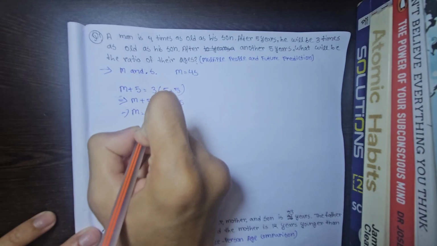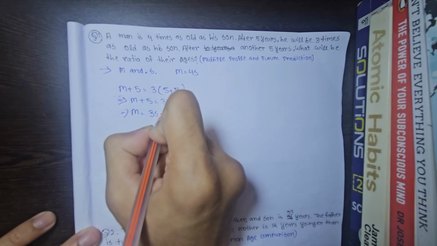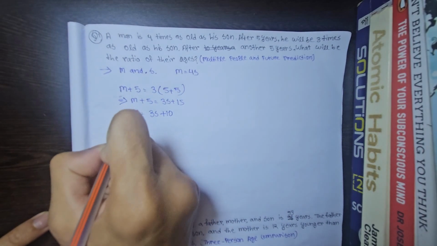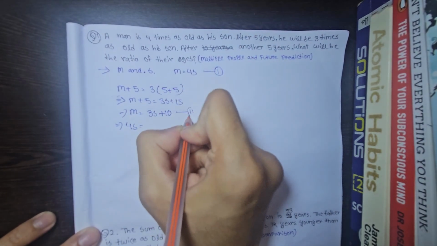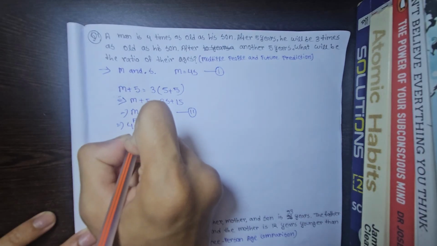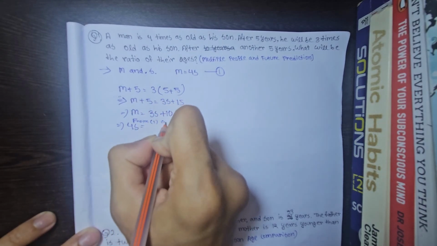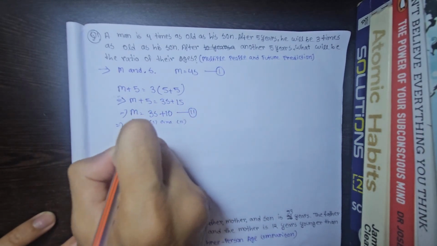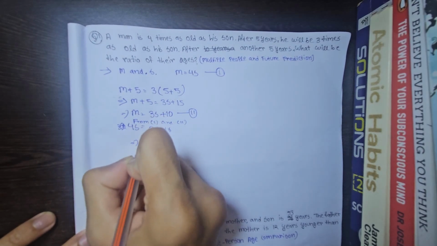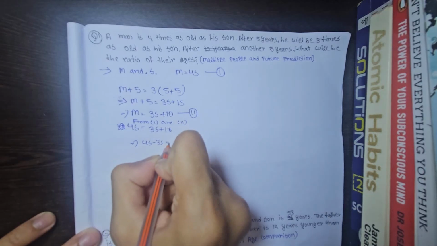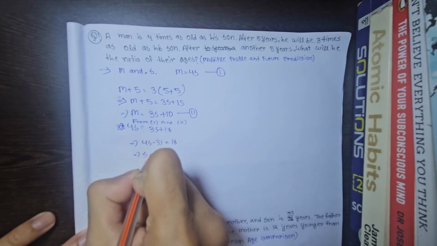So m equals 3s plus 10. So from 1 and 2, 4s equals 3s plus 10, 4s minus 3s equals 10, s equals 10.